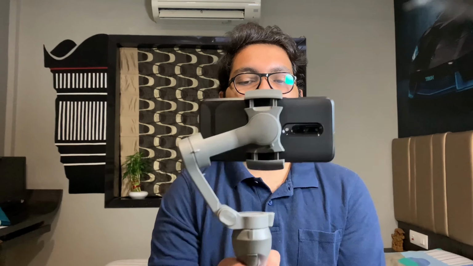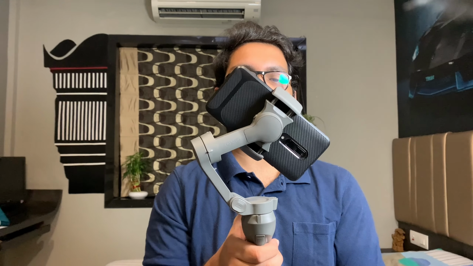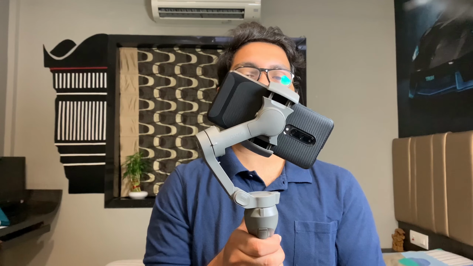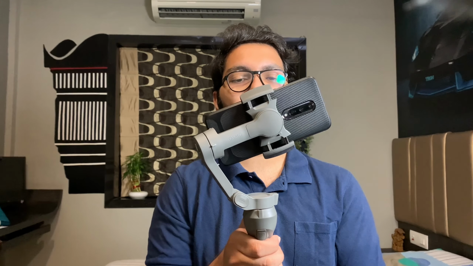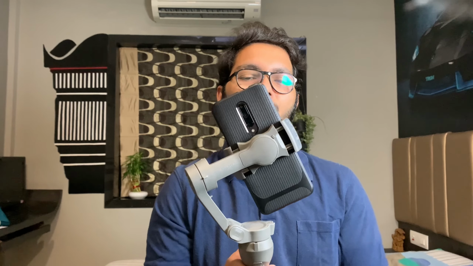Now the last mode in the DJI Mimo app is the spin shot mode. Now what the spin shot mode will do is you can activate the roll axis with your joystick. So you can take really creative spinning shot videos. Though the movement is not 360, it is limited, it ends here.